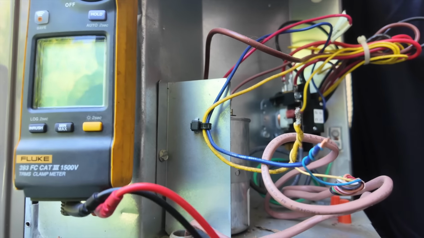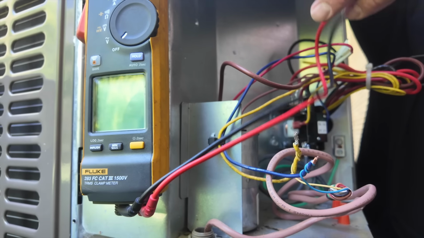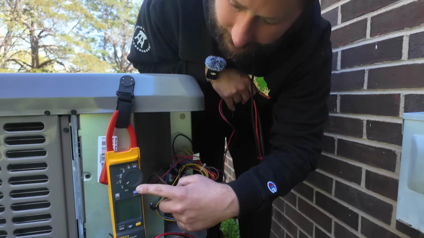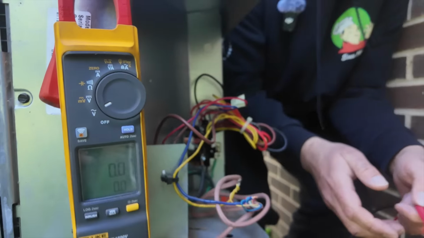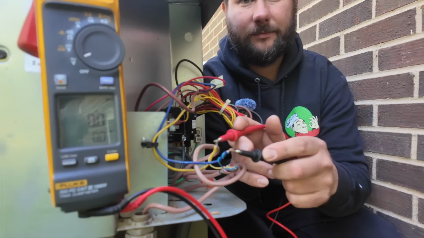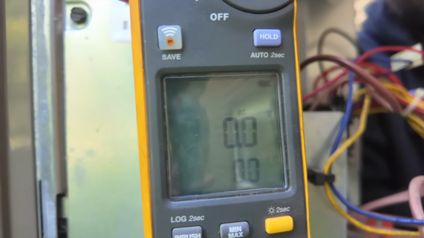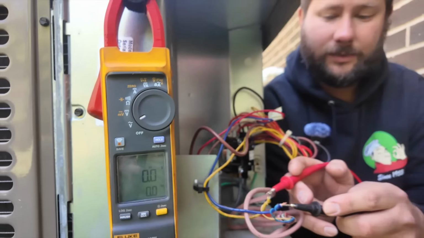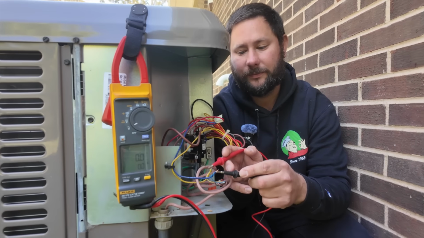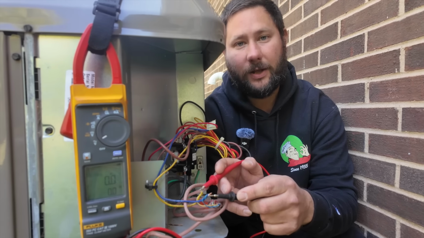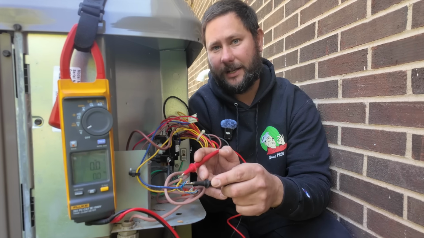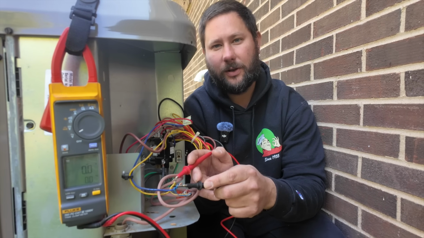Let's take our multimeter, put it on volts AC, and I'm going to show you that this is our control voltage. We got the meter on volts AC. We're going to put our leads on the yellow and blue wire. What do you see? Nothing, because we're not calling for cooling. Why would we send 24 volts out to the unit when we don't have a call for cool? Only when we turn our thermostat on to the cooling mode will we have voltage that will energize that contactor coil. Let's go ahead and turn the unit on cooling.